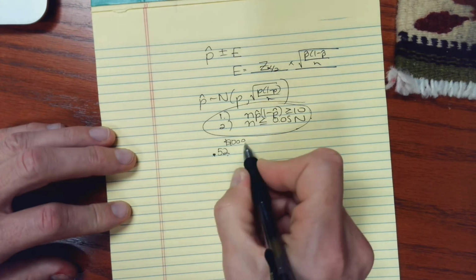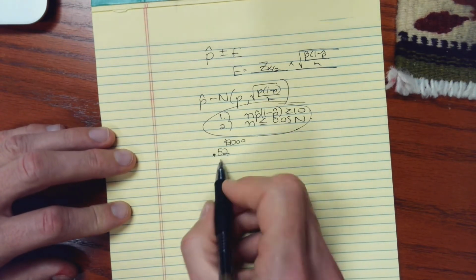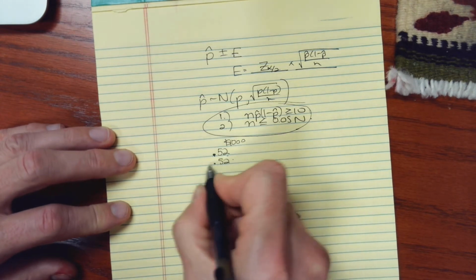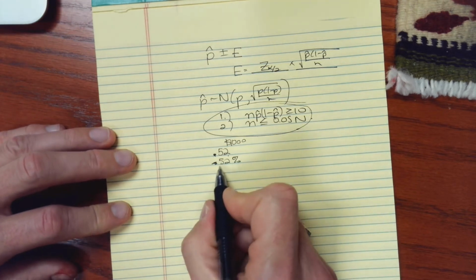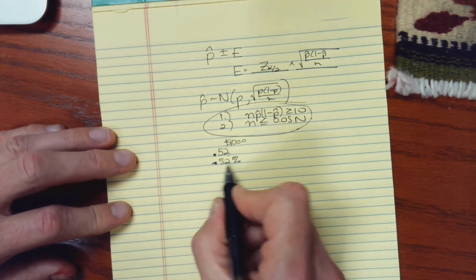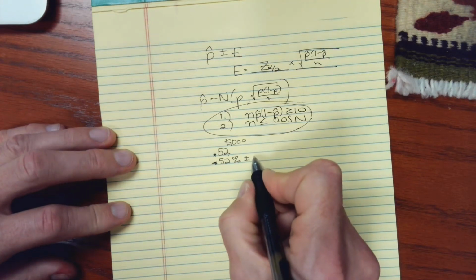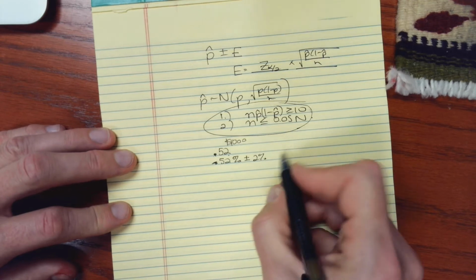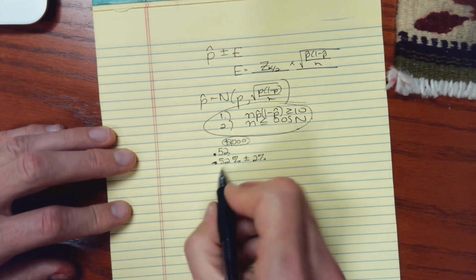Probably not many people would be willing to wager $1,000 if they had to guess exactly what the percentage was going to be. But if you gave yourself a little bit of wiggle room, say the candidate would capture 52% of the vote, plus or minus 2%, so somewhere between 50 and 54, you might be a little bit more willing to take that wager.